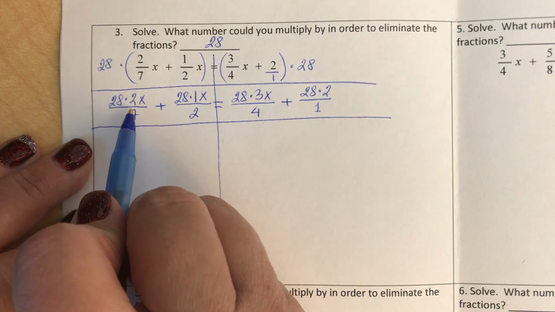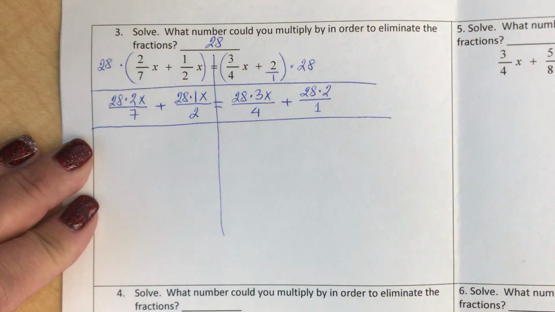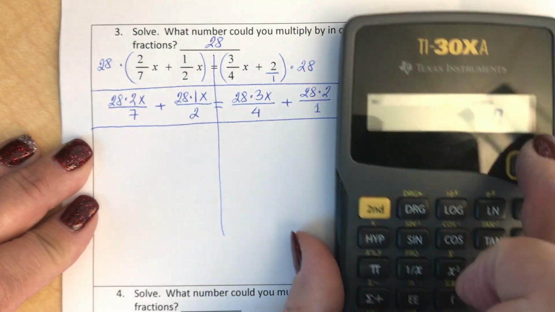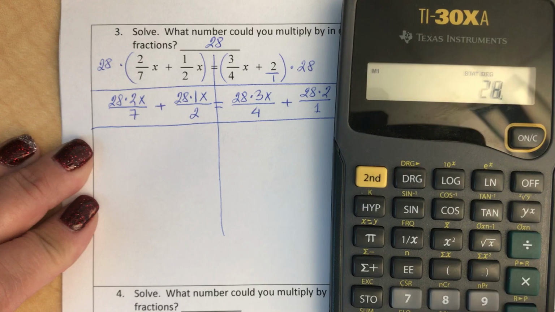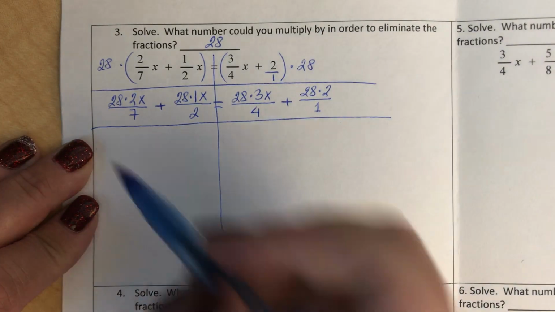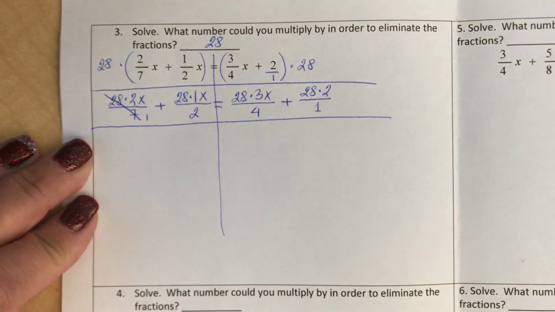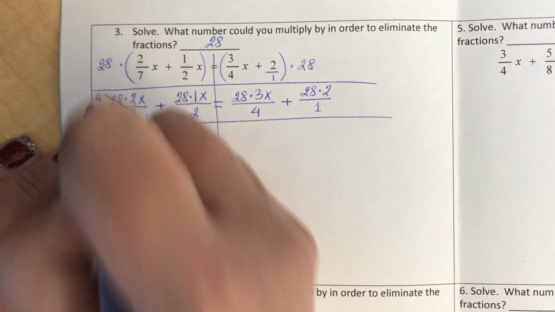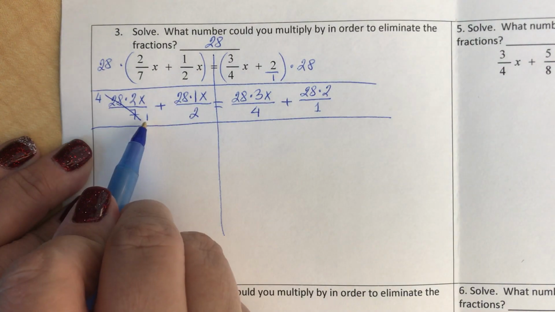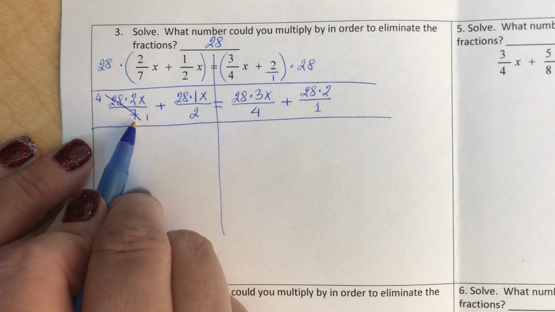So 28 times 2, divide by 7. We can go like this. 28 times 2, that will be 56, divide by 7, that will be 8. Or you can simplify the fractions here. 28 divided by 7, that would be 4, and 7 divided by 7, so I can simplify by 7.